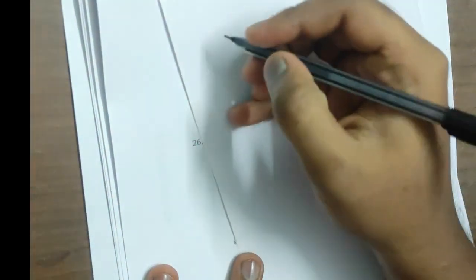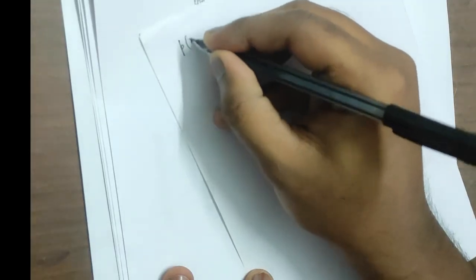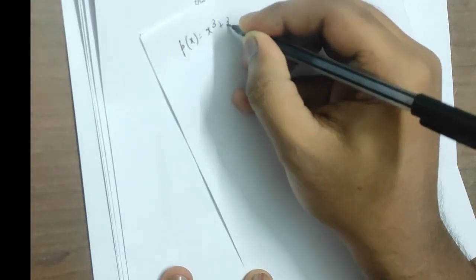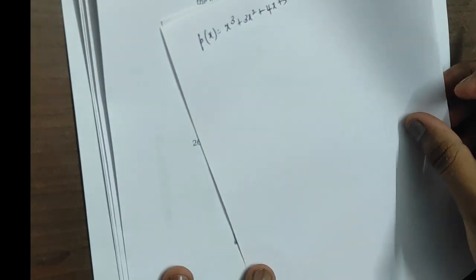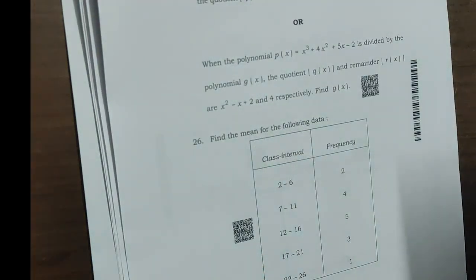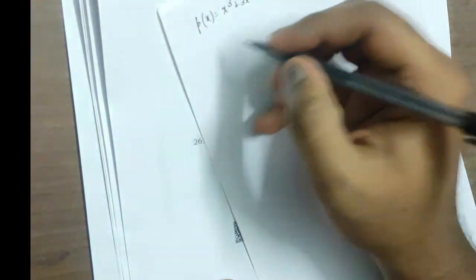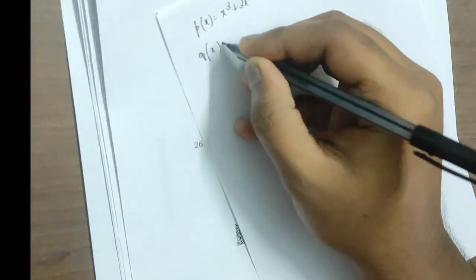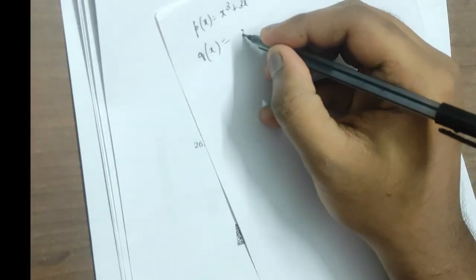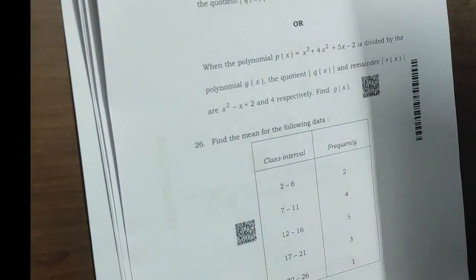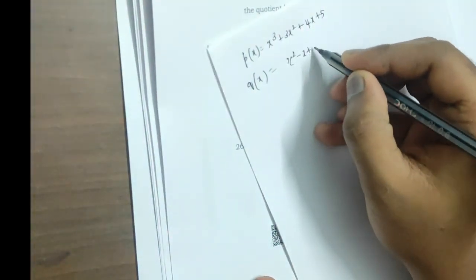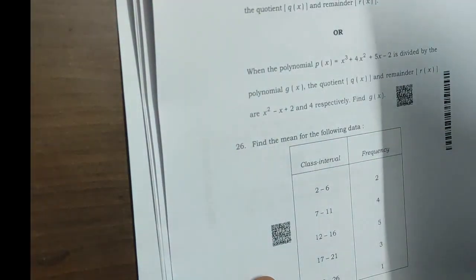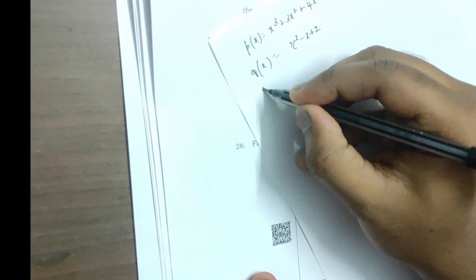The value of p of x, we will write: p of x is equal to x cube plus 3x square plus 4x plus 5, and the values of q of x and r of x. Q of x is equal to x square minus x plus 2, and r of x is equal to 4.